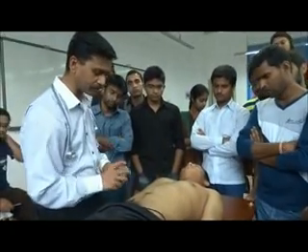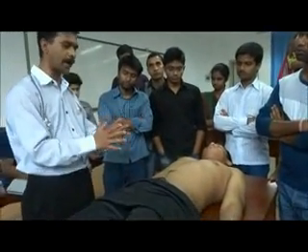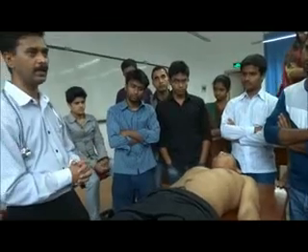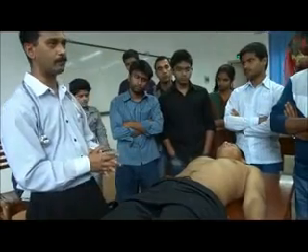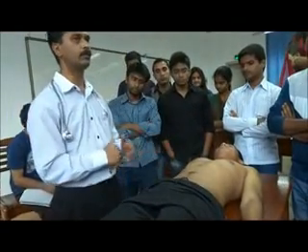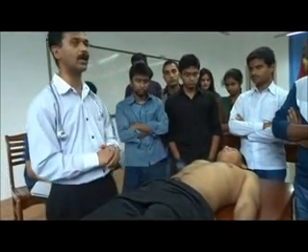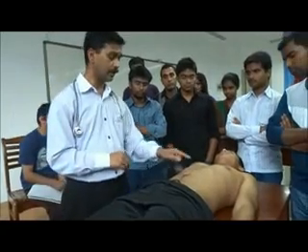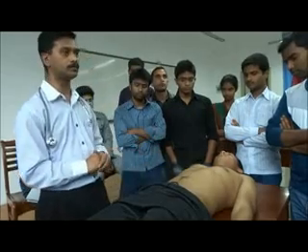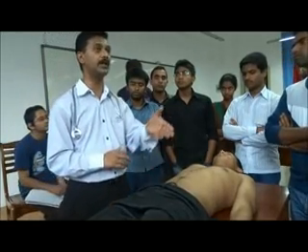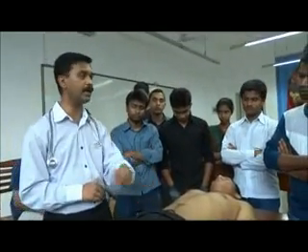Before starting the examination of the abdomen, you need to inspect the abdomen. For inspection, you need to start by observing the skin color, and whether any rash is there or not, and then check whether any scar mark is present. Sometimes in a pregnant woman, we can find striae gravidarum and linea nigra.